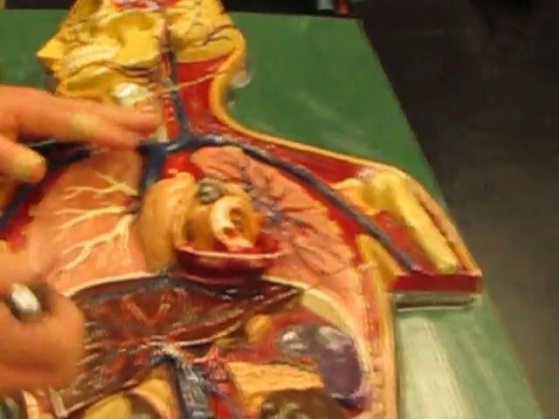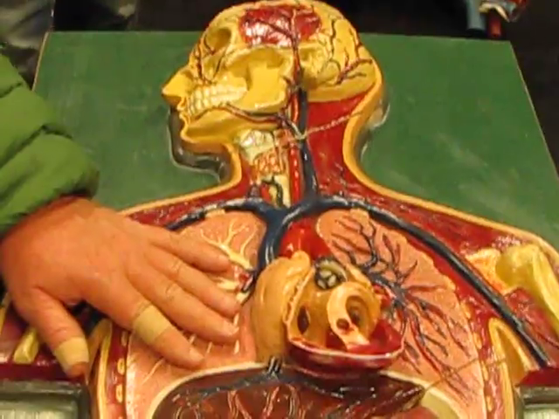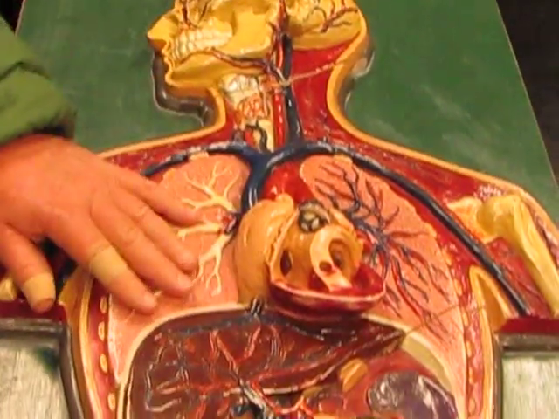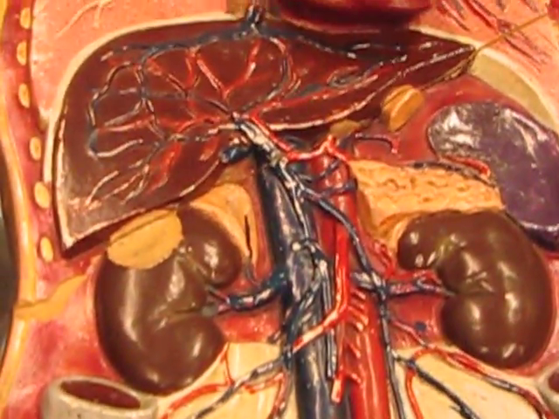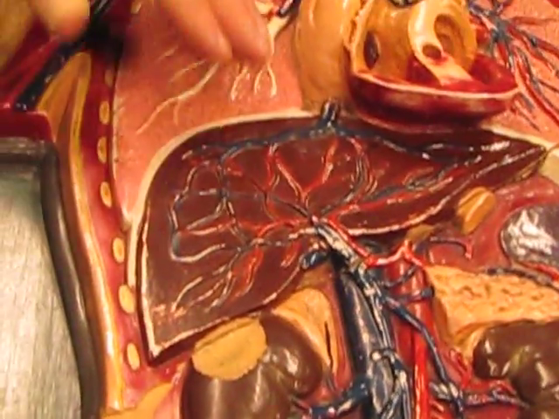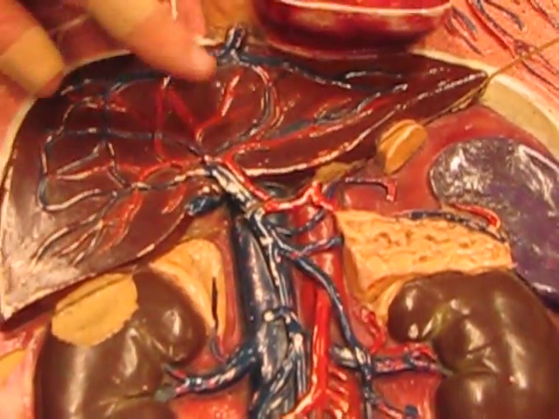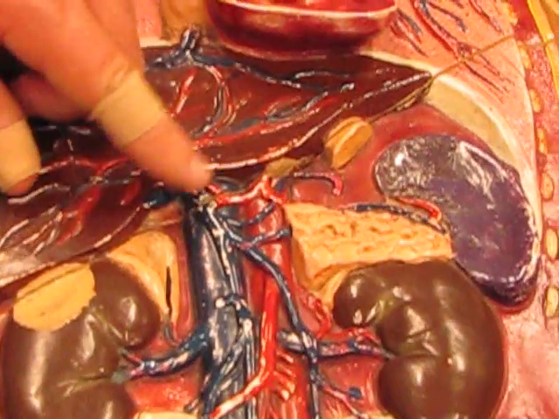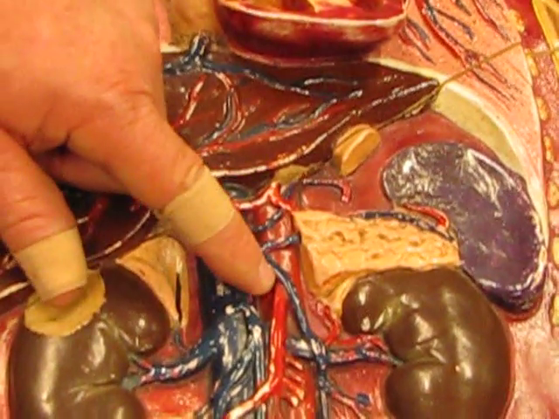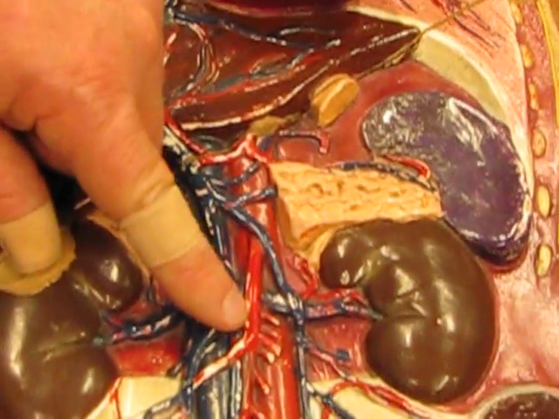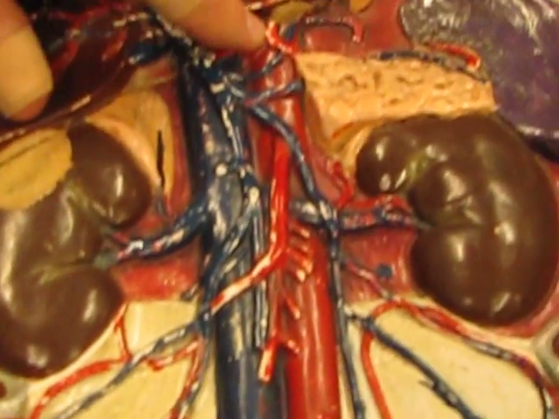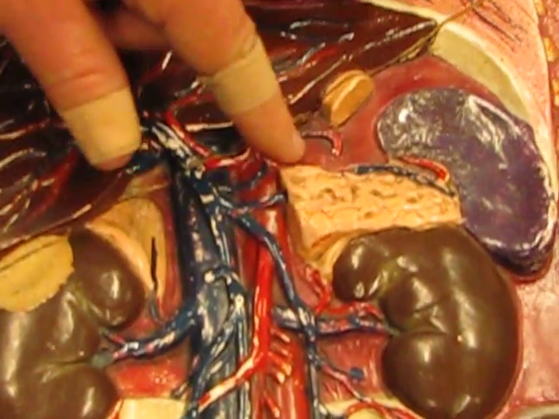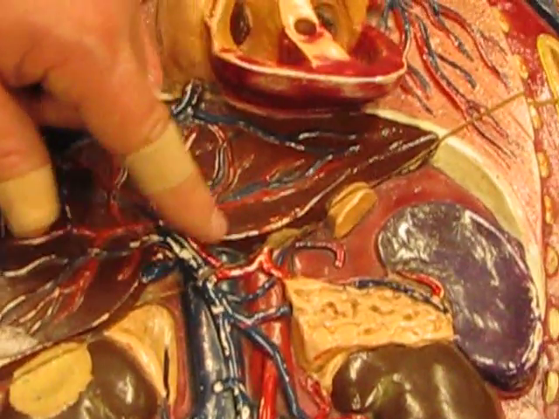This model is a great model for showing mesenteric blood flow, but it's not color-coded correctly like all the other models are. When we take a look at this, obviously it has all of the other blood flow. But what's important is we notice that, first of all, we have a superior mesenteric artery coming off. The celiac trunk is somewhere up here. It goes to the splenic, gastric, and hepatic arteries.